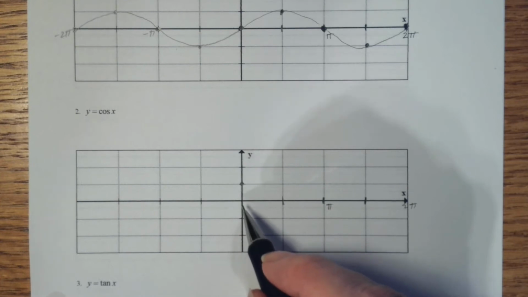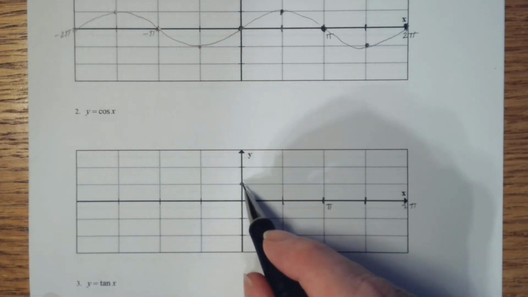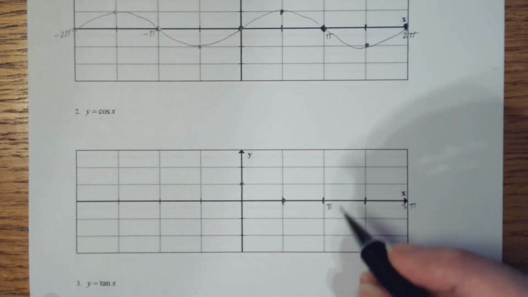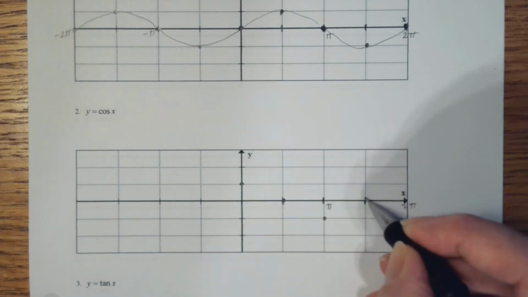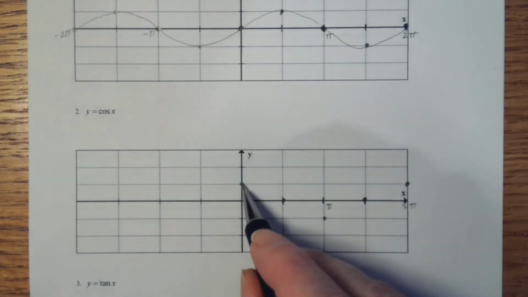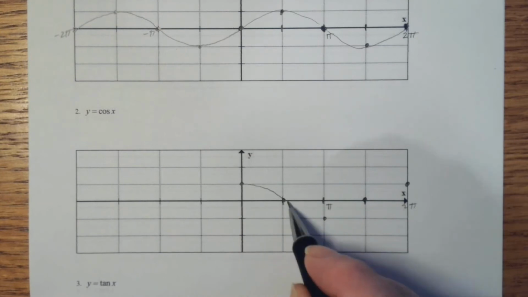And so with a cosine curve, you start at 1, and you come down to 0, and then down to negative 1, then to 0, and then positive 1.